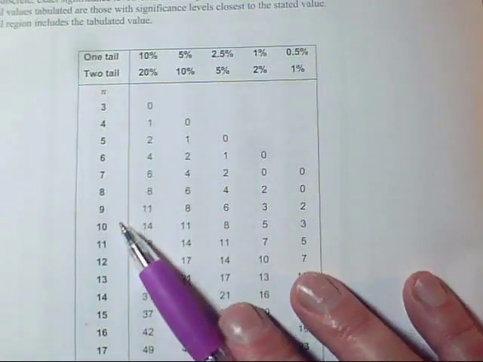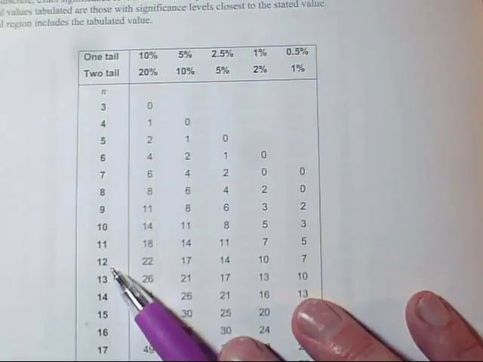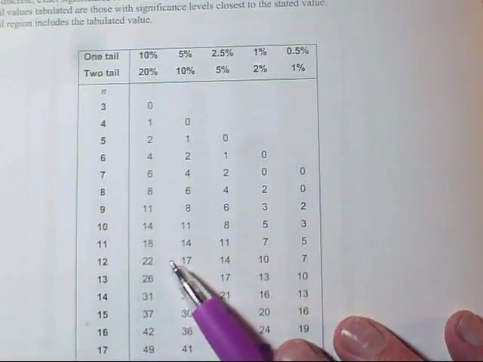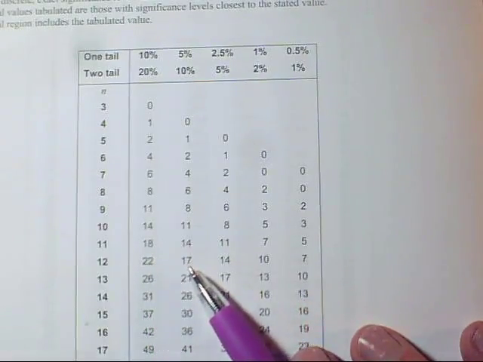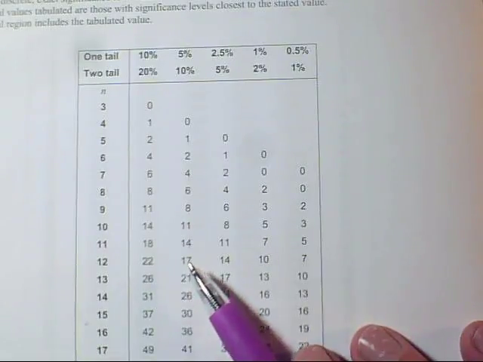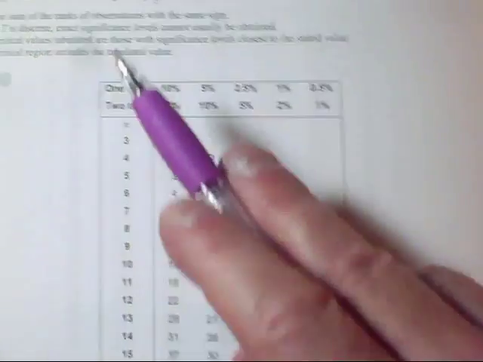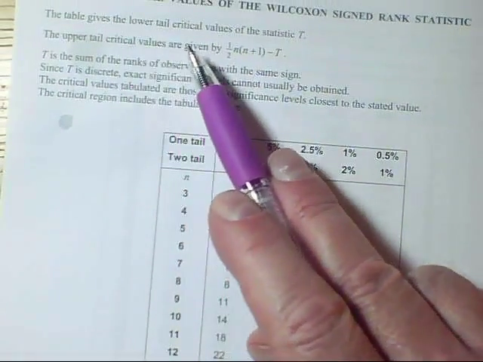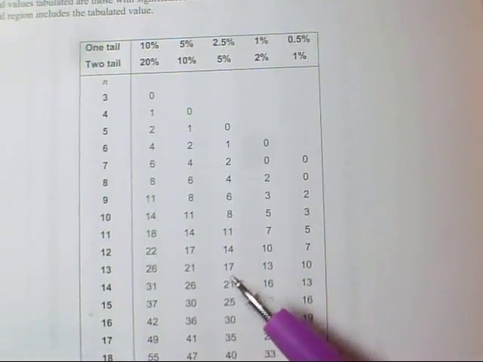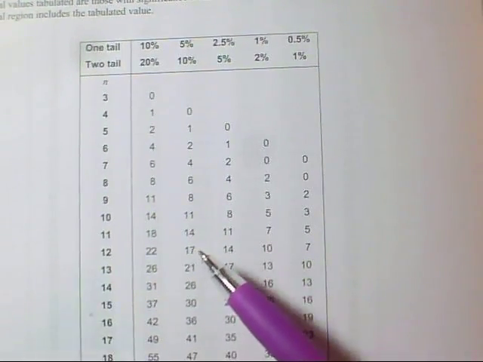There were 12 pairs of customers, so I need to come down here, and I need to look under two-tailed 10%, which means that the critical value at the lower tail is 17. So 17 and below would be critical values, because this is the lower tail.